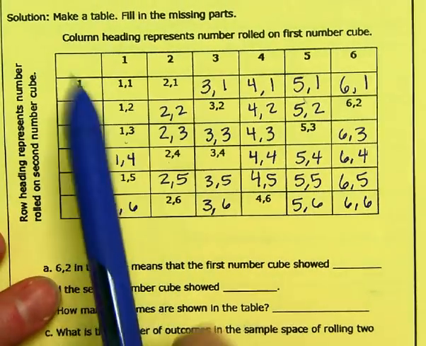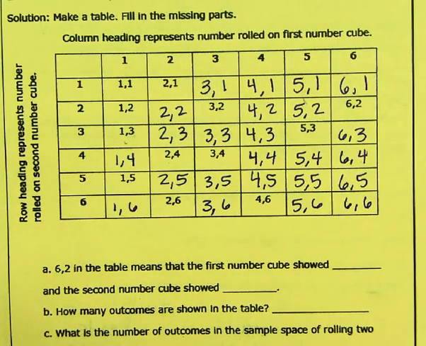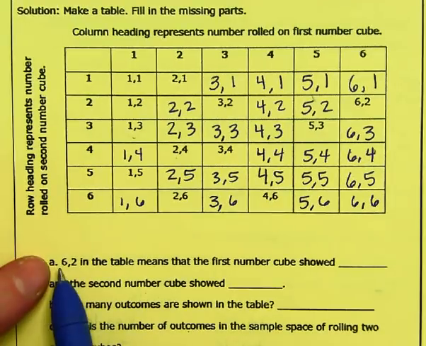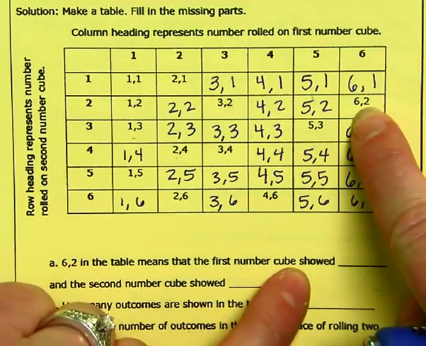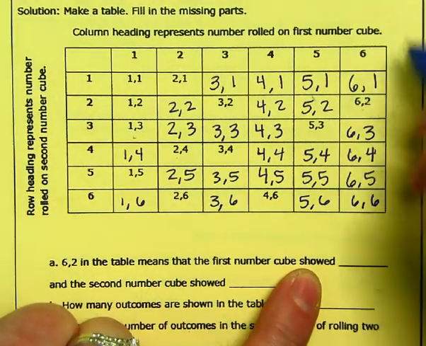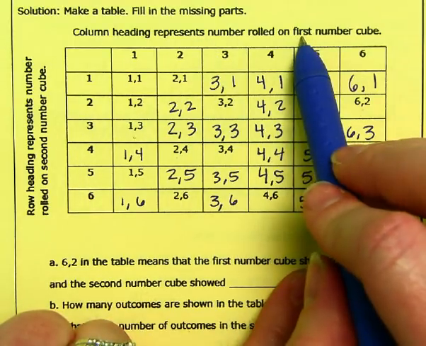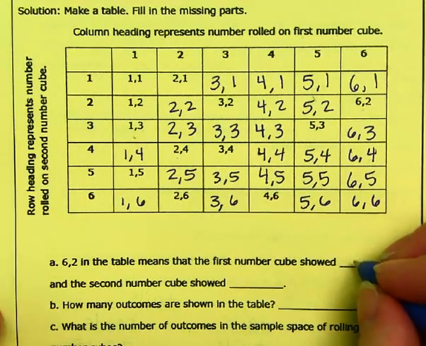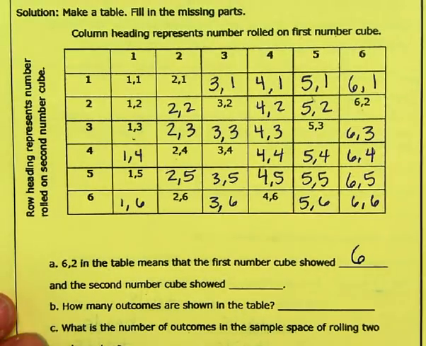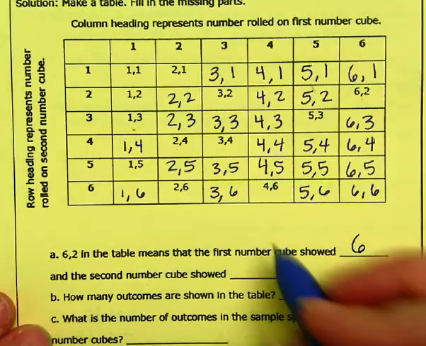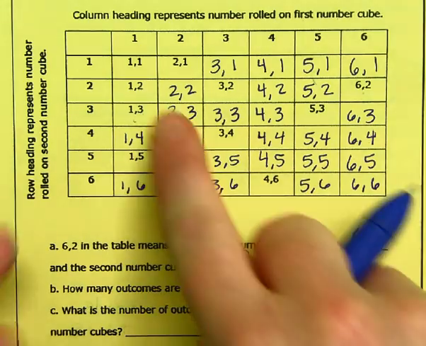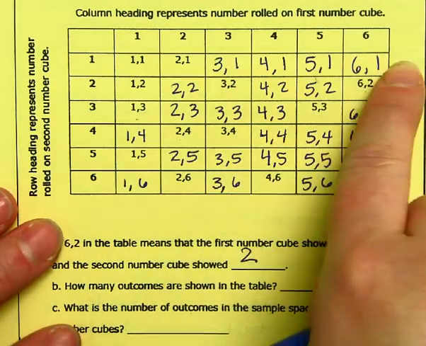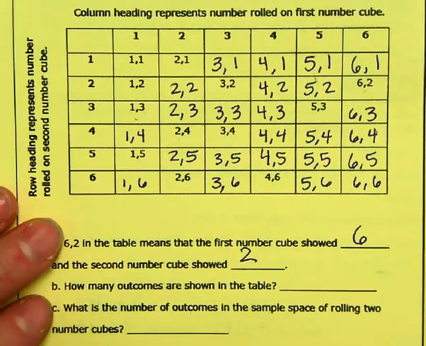So what we're doing is we're listing out the possible ways. If you're tossing a number cube, what are the total outcomes? So a 6, 2 in the table means that the first number cube showed, well, the column heading represents the first number cube, so the first number cube showed a 6, and the second number cube showed a 2. How many outcomes are in the table? Well, we could count them all, or you can see that this is 6 and this is 6, so 6 times 6 is 36.